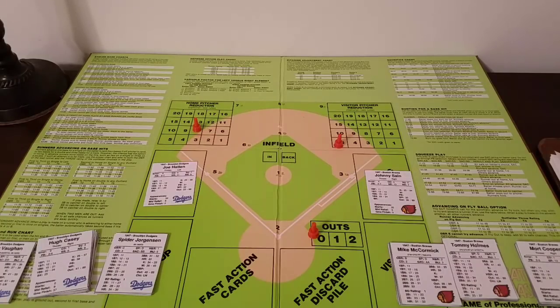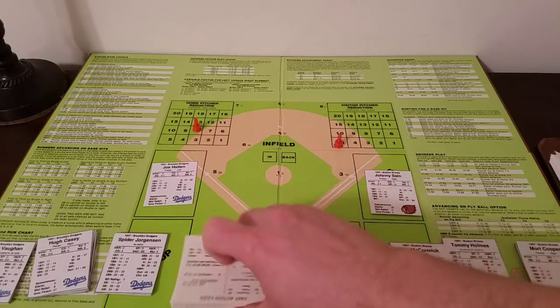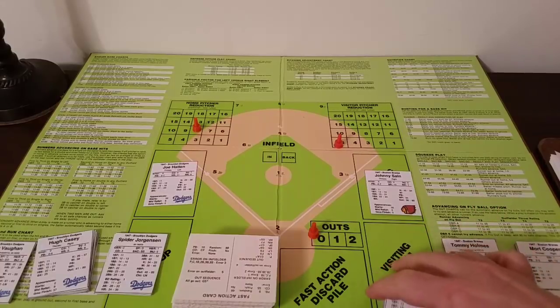So the top of the 4th we go. Joe Hatton still rolling along pretty good. He's got an 8 on his SR rating. Sane is down to a 5, so he could be in trouble. McCormick, the leadoff man, is going to come up for the Braves in the top of the 4th. Cards have been shuffled and flipped, so we are ready to go.